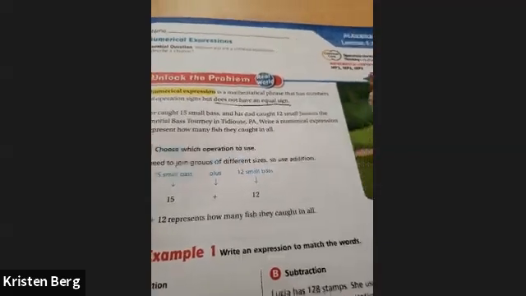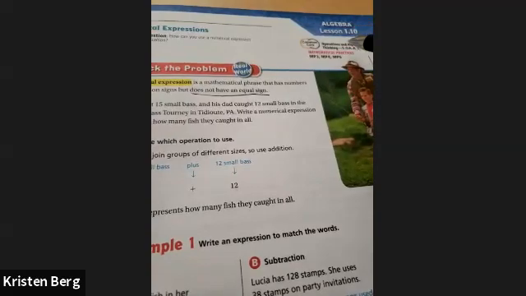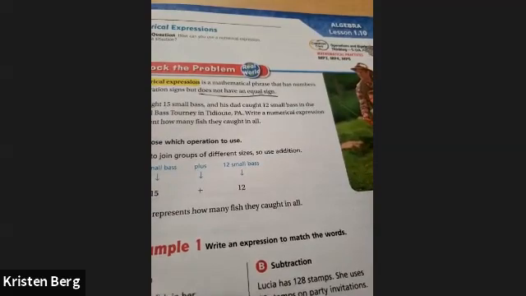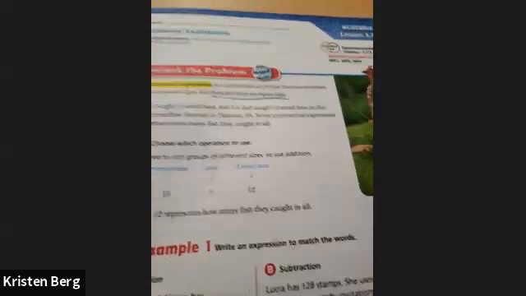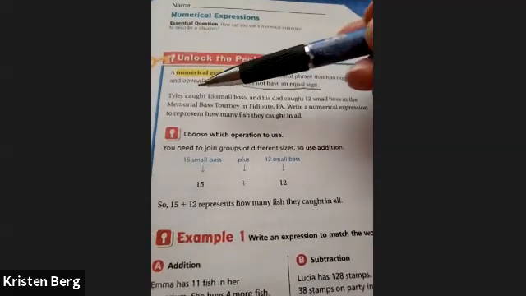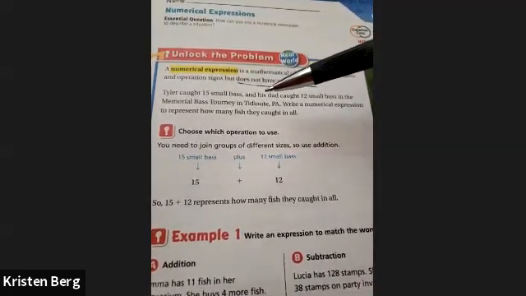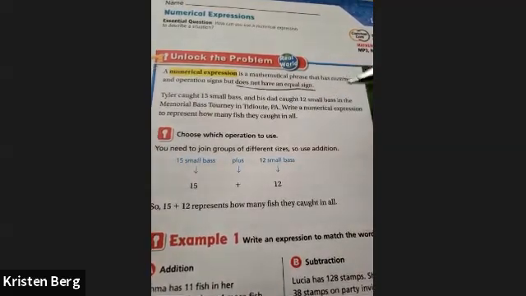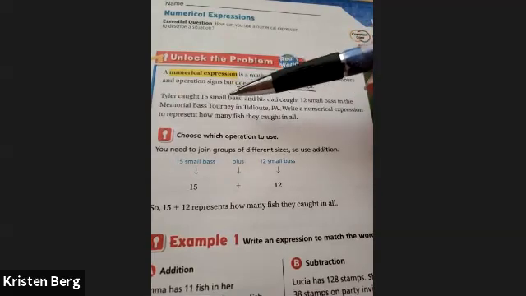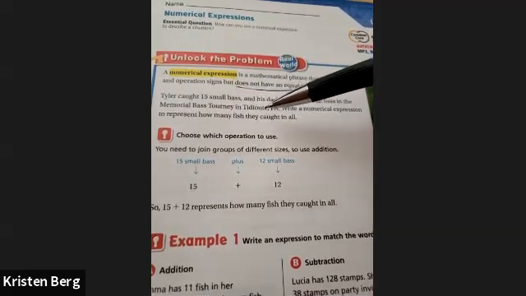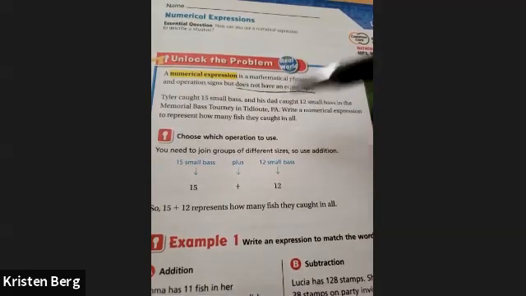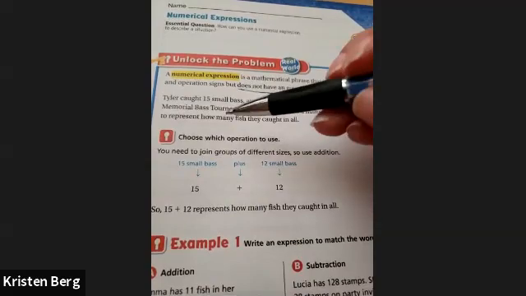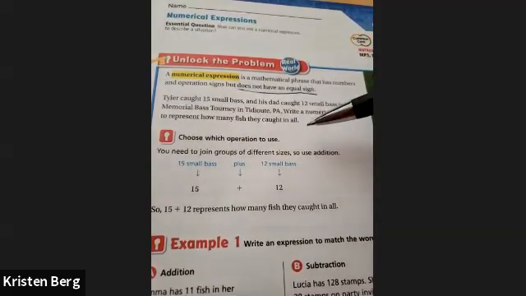So for those of you who don't remember, I am skipping 1.9. So you did not do anything wrong. I am skipping 1.9. I'm going right into 1.10. So here we go. Tyler caught 15 small bass, and his dad caught 12 small bass in a memorial bass tourney in PA. So write a numerical expression to represent how many fish were caught in all.